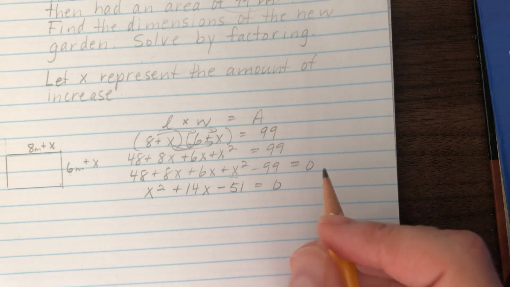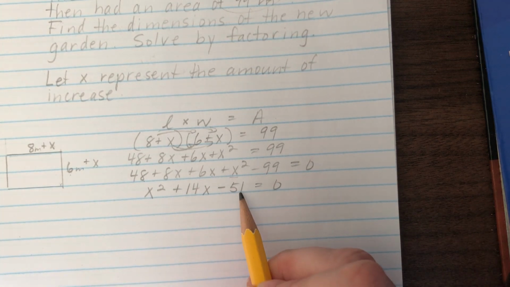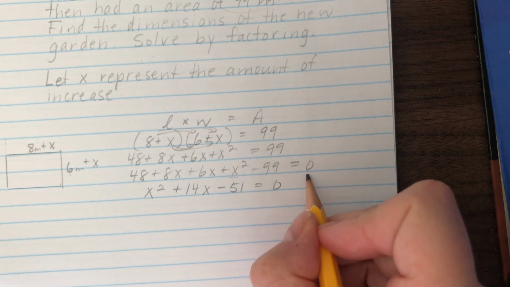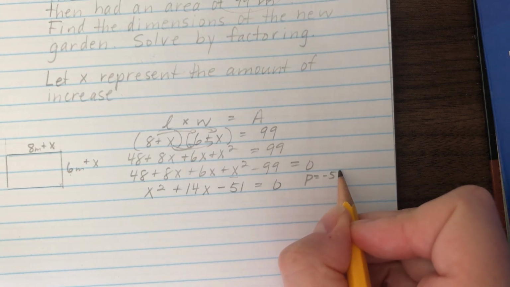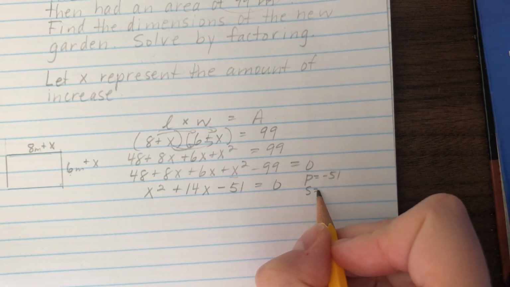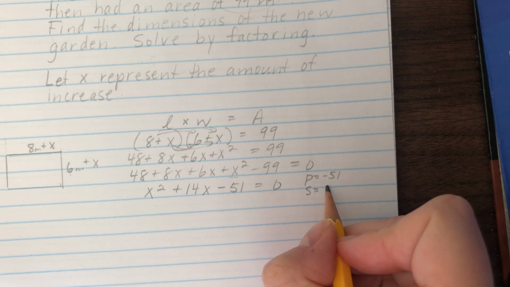Next step is to factor this. So I have a product of negative 51 and a sum of 14.